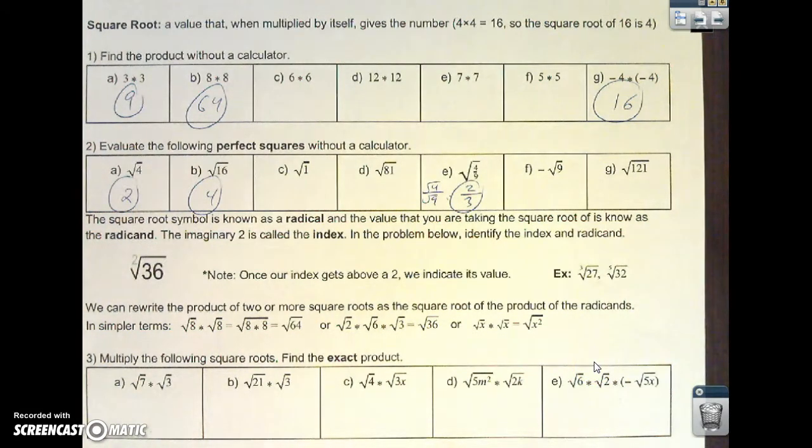Alright, now, the square root symbol is known as the radical, and the value that you are taking the square root of is known as the radicand. Okay? The imaginary 2 is called the index. In the problem below, identify the index and the radicand. So, the index is this number that's outside here. Now, for all your square roots, for all your radicals, what you're going to see is not the 2 written there. Alright, it's because we use them so very much. Now, you will see it for cubed root, fifth root, so on. Alright, just be aware of that.